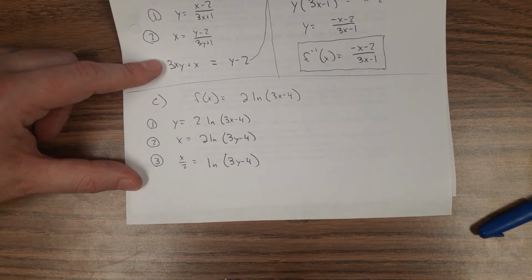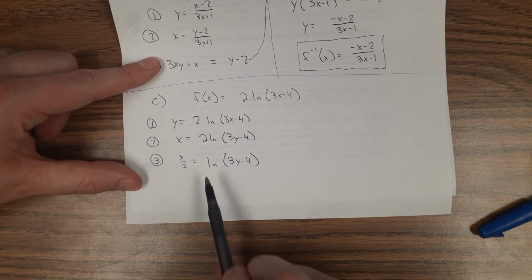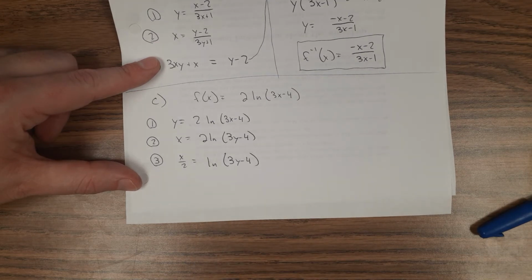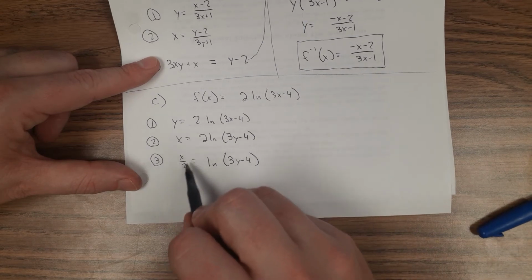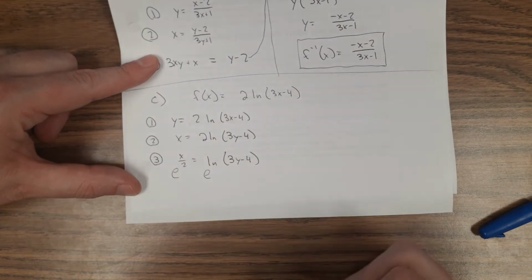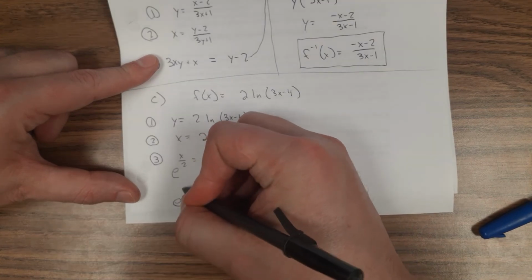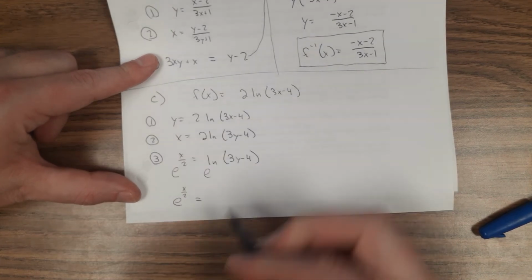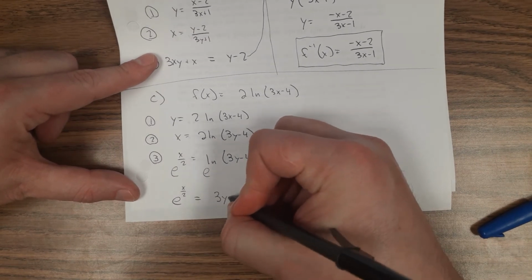And remember, the way you do that is, I'm about to apply the inverse function of natural log to both sides. The inverse function of natural log is e to the x. So I'm about to do e to this side and e to this side. What happens when I do that is I get e to the x over 2 equals, and this and this basically just cancel, and I just get 3y minus 4.